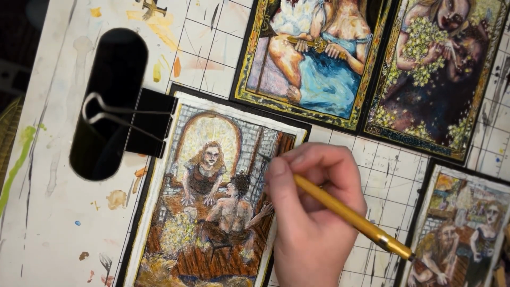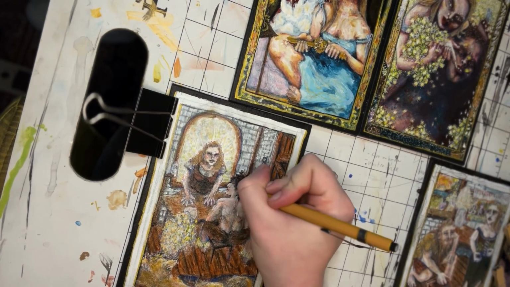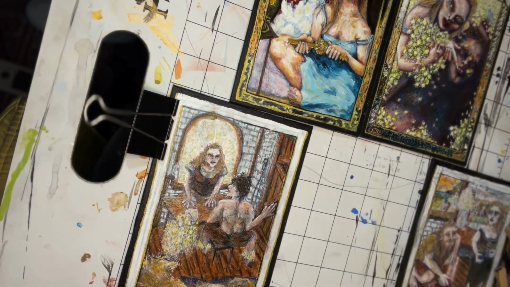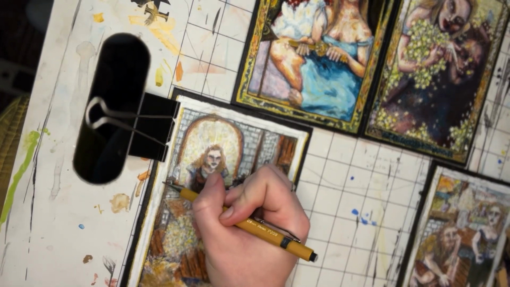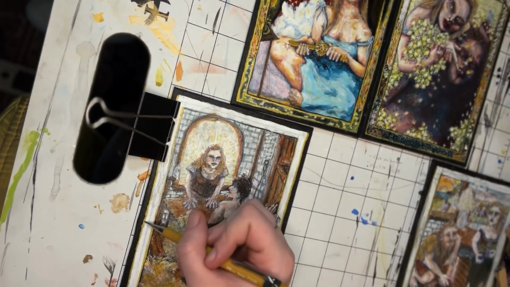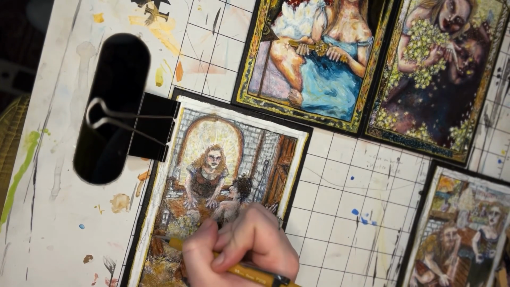I enjoy using pencil. I find I have a little more control over it. We use pencil our whole lives for a while. Just to get out some little details here, I'm working on the border.